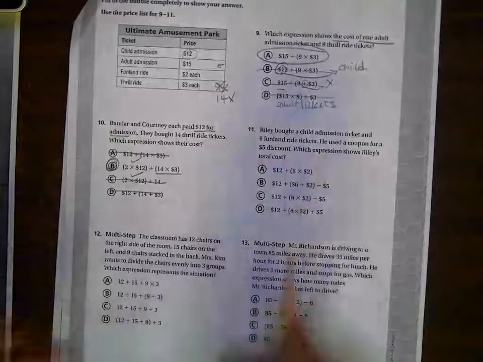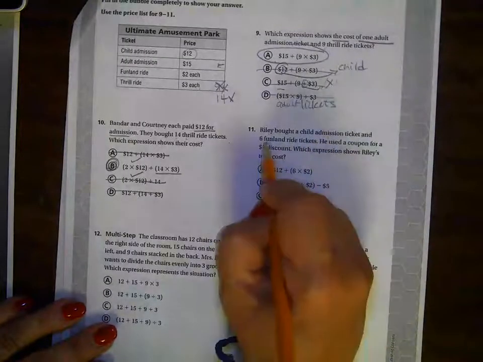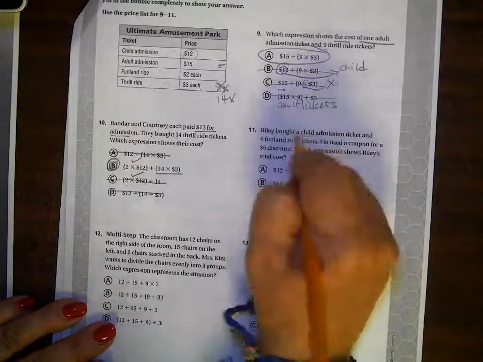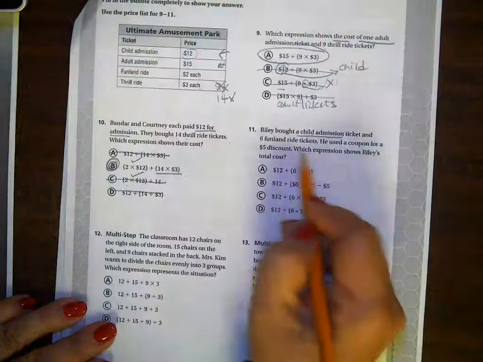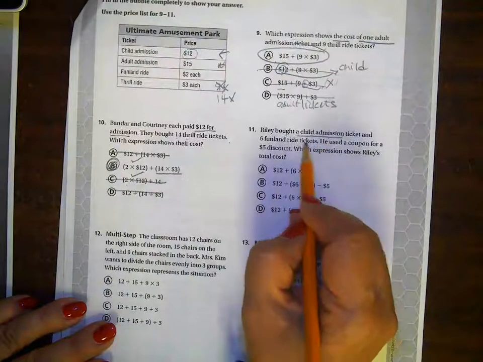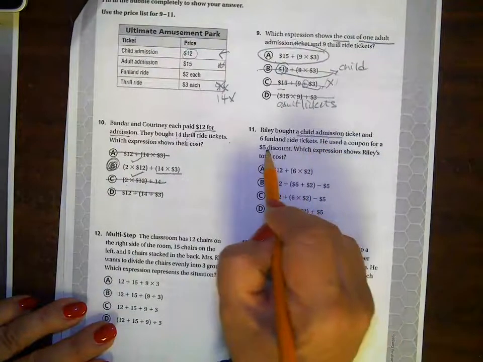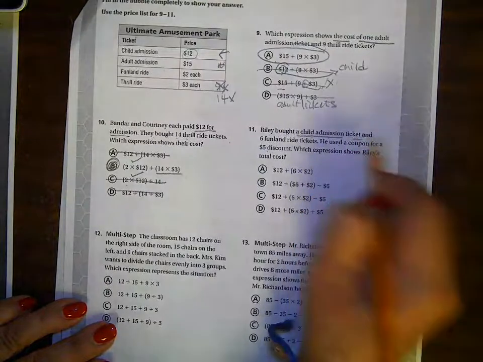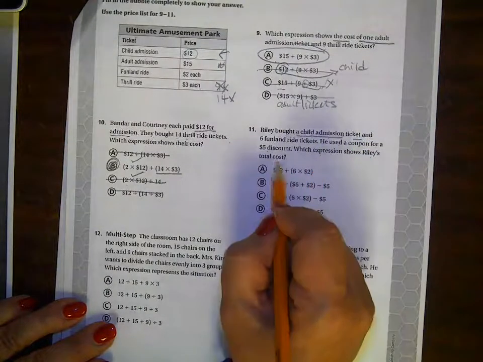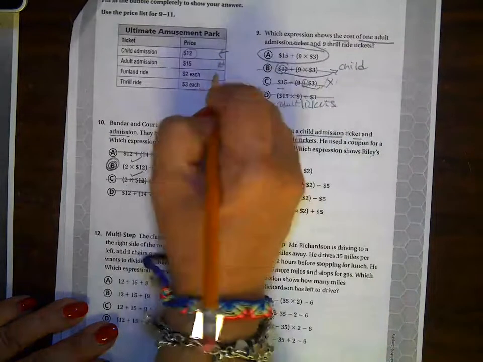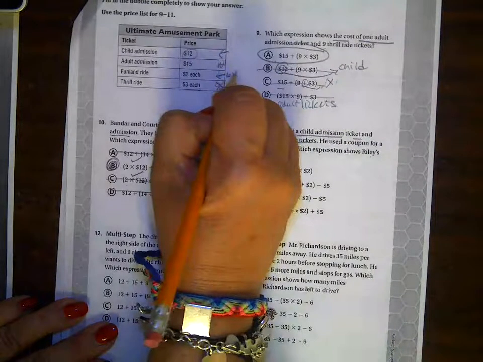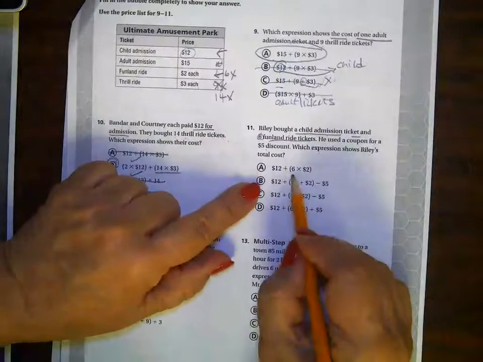And number 11, Riley bought a child admission ticket. So I have a child. So I have $12. He used a coupon for $5. Oops, okay, so I'm going to subtract. Which expression shows Riley's total cost? Oh, 6 fun tickets. So here's my fun. 6 times. So it's 12 plus 6 times 2.